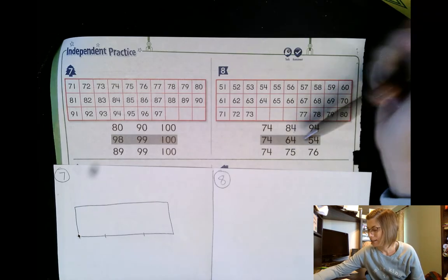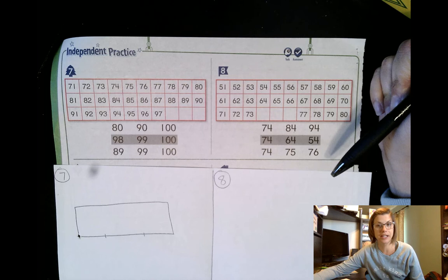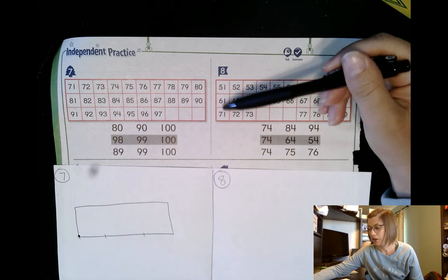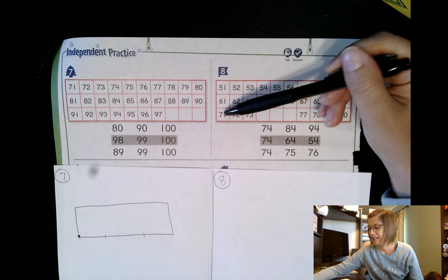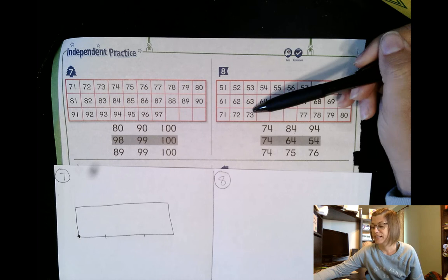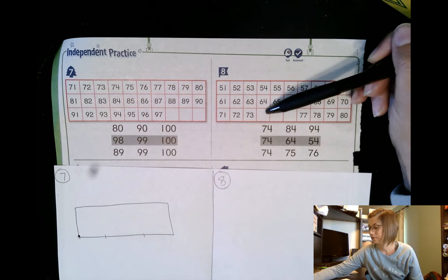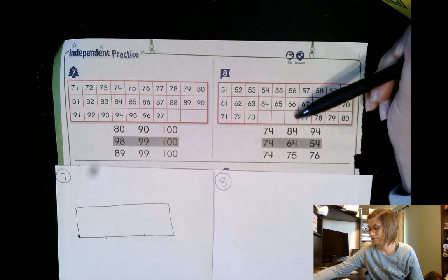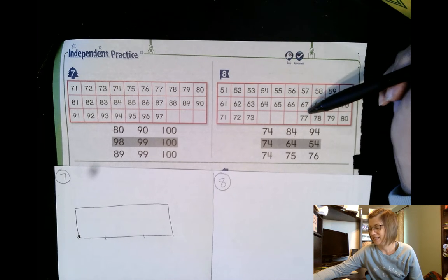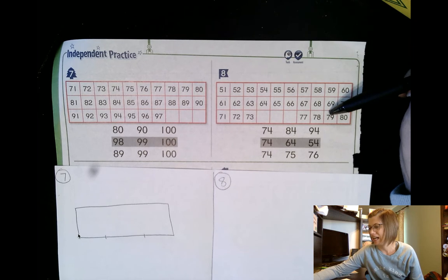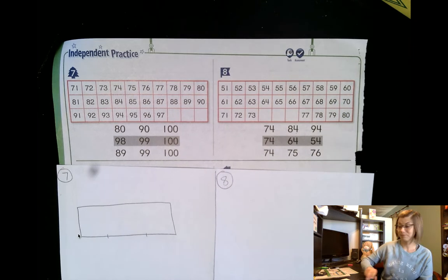Number 8, you've got 3 possible answers here. You're going to need to find out what numbers are missing. Let's start at the beginning of the line. 71, 72, 73. 77, 78, 79, 80.